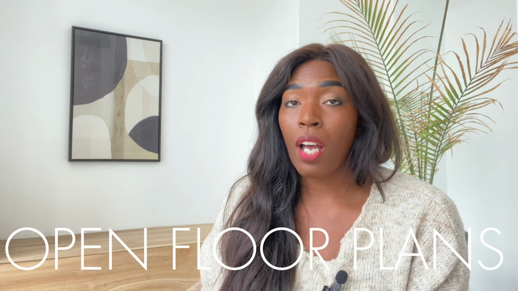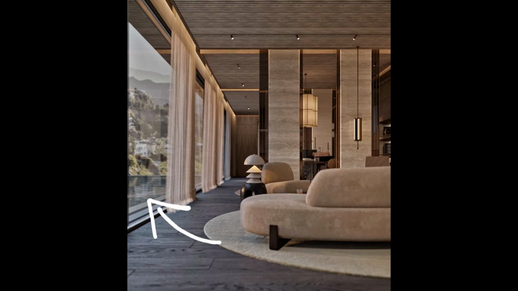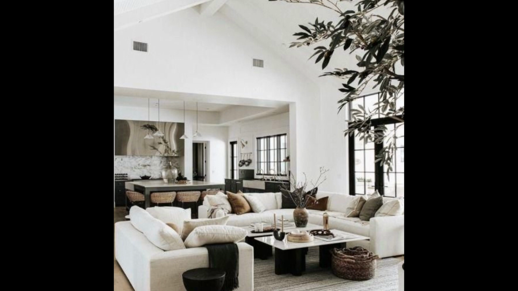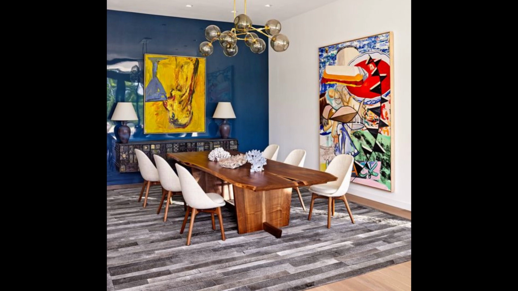Open floor plans are a common feature of modern design. They create a sense of space and flow between rooms. And with large windows like these, you can take advantage of natural light and views. But with the open floor plan, it's important to create zones and define spaces. You can do this with furniture placement, area rugs, or even different colors on the walls.